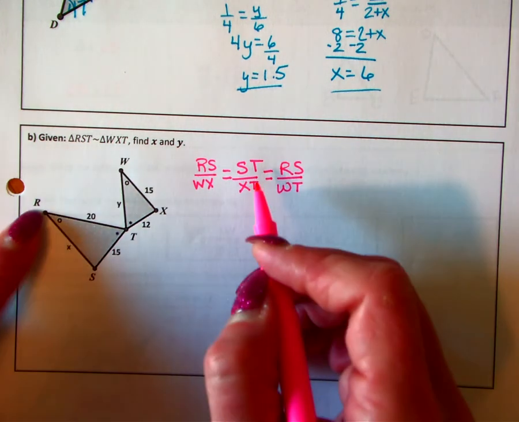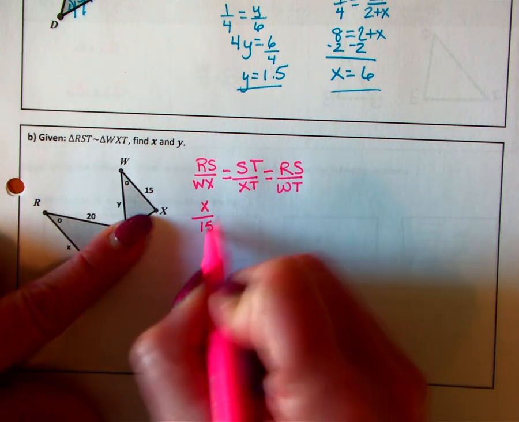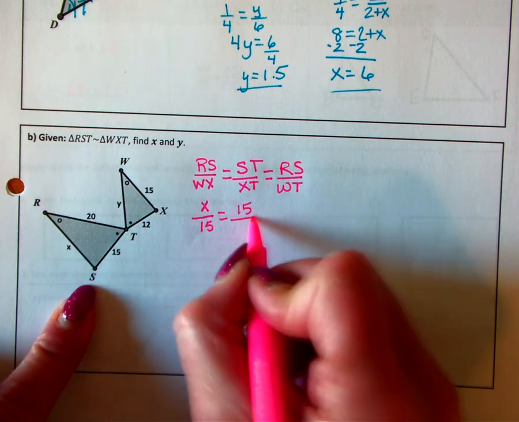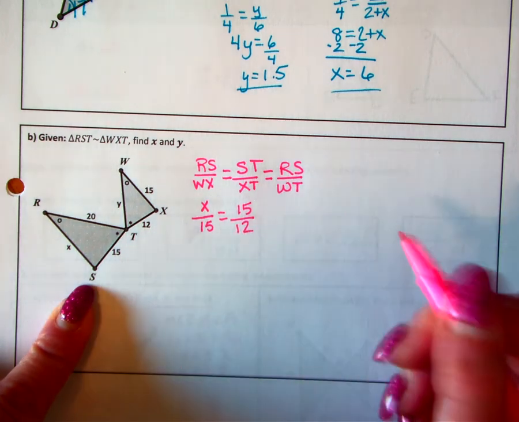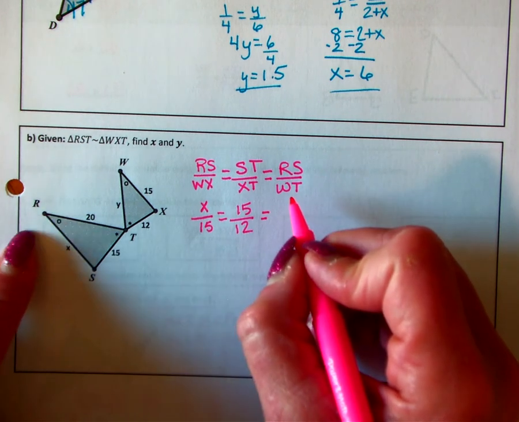Okay, so when I fill these in, RS is X over WX is 15, equal to ST, which is 15, over XT, which is 12. There's my one I'm going to be able to use because I know both.